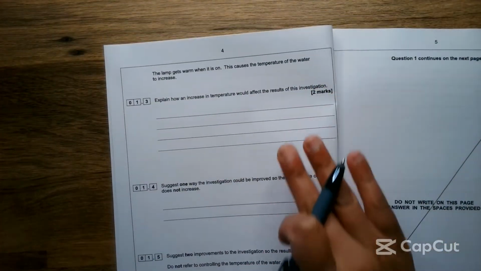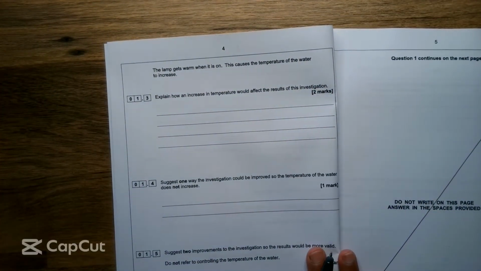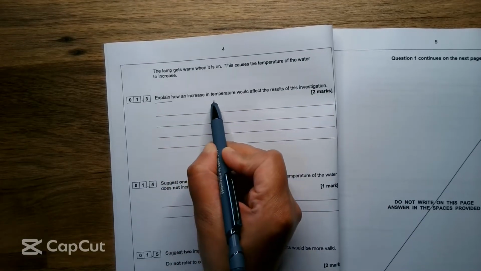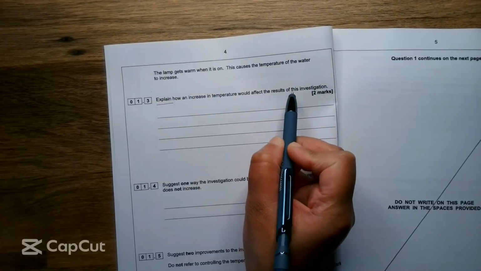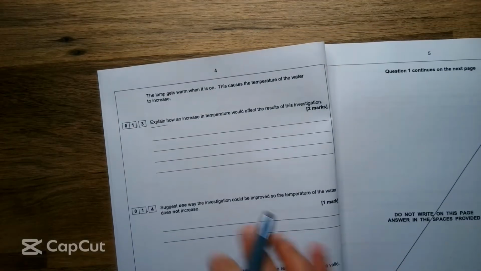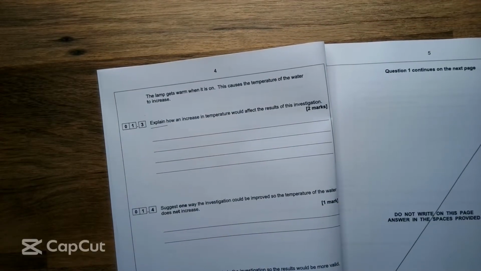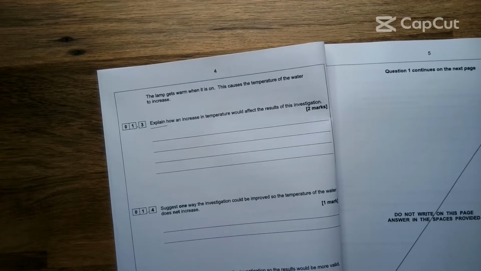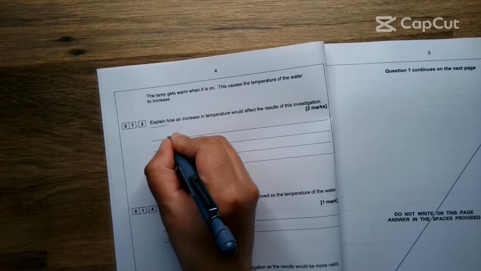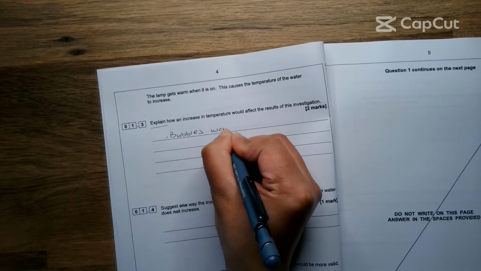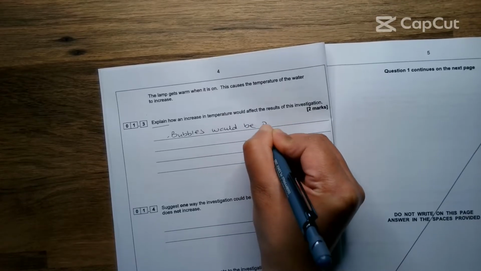The lamp gets warm when it is on. This causes the temperature of the water to increase. Explain how an increase in temperature would affect the results of this investigation. So it's an explain question, so this question involves science. So if you increase the temperature, the bubbles would be produced faster, bubbles of oxygen. So bubbles would be produced.